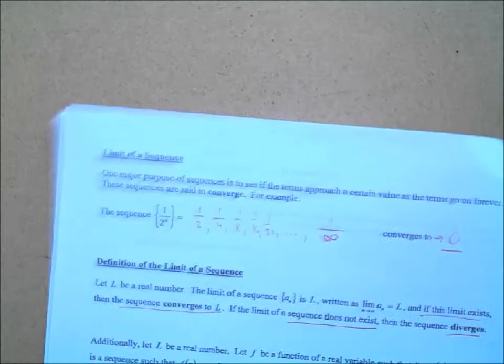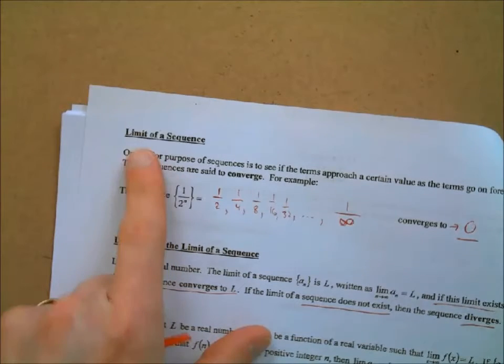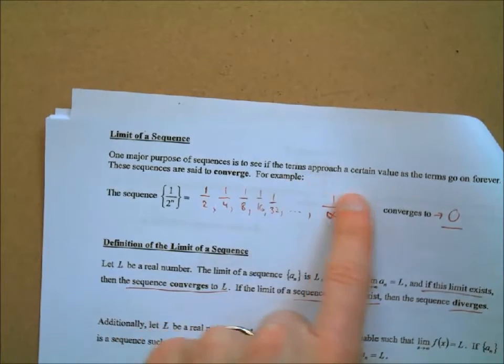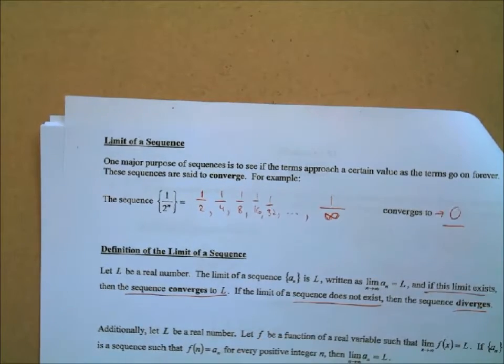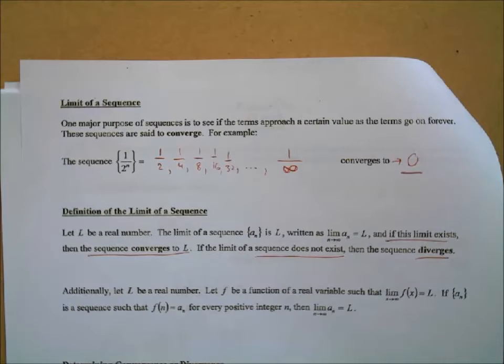So, of course, we want to not only be able to describe a sequence, right, list it out, but we also want to get a better understanding of its behavior as well, like what it does. And so, for example, we want to be able to evaluate the limit of a sequence. One major purpose of sequences is to see if the terms approach a certain value as the terms go on forever. Okay, these sequences are said to converge if there is a single value that our sequence tends to approach as the terms go on forever. Okay, that's a convergent sequence.